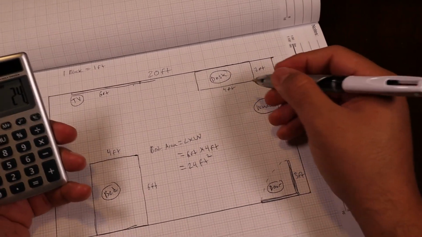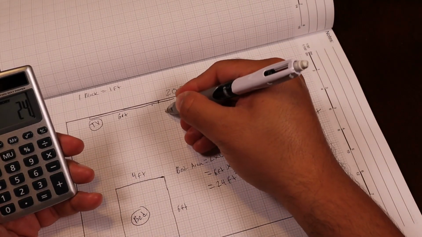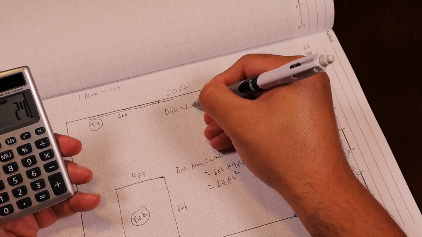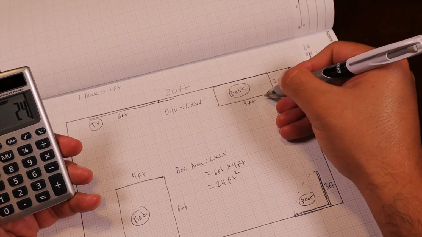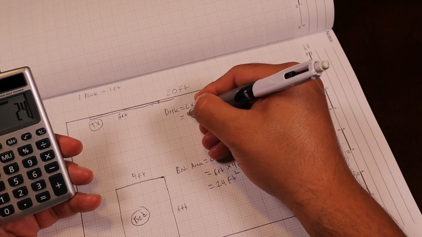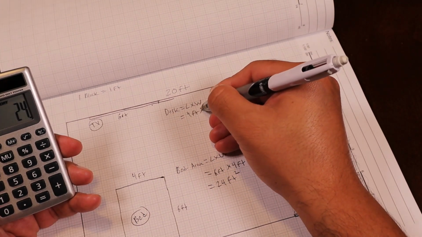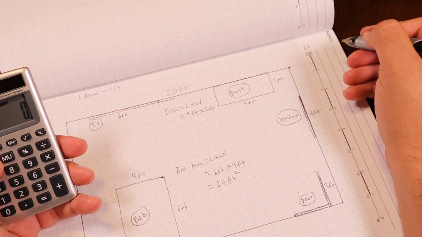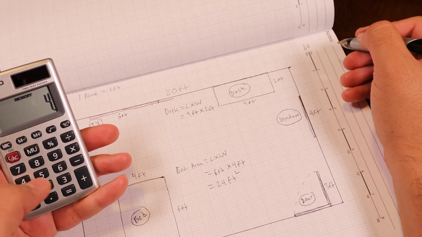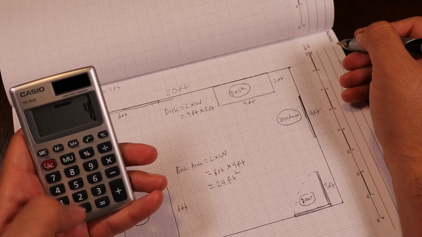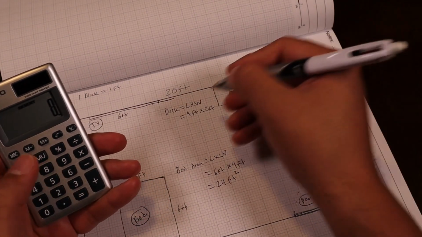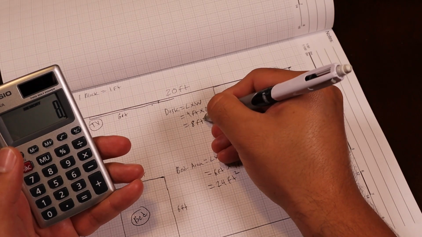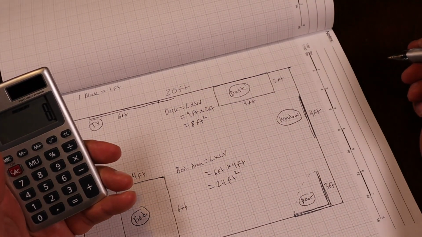Now let's look at the desk. The desk area is also length times width. The 4 feet will represent the length. So we have 4 feet times 2 feet. All right, so 4 times 2 is 8. So we have a desk that is taking up 8 feet squared of area.